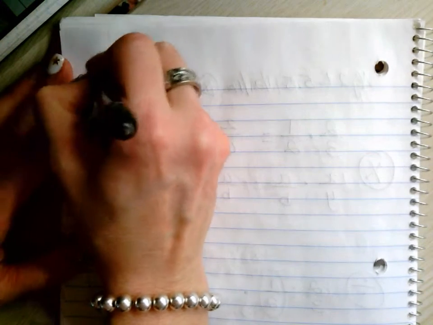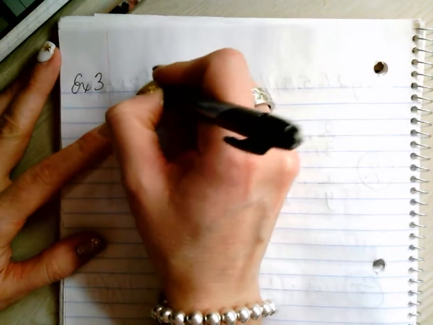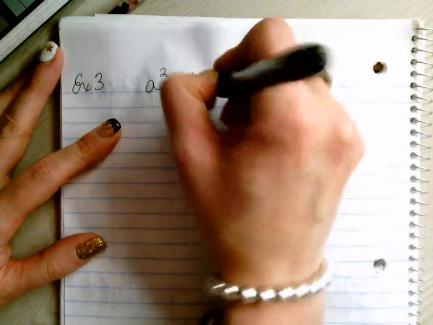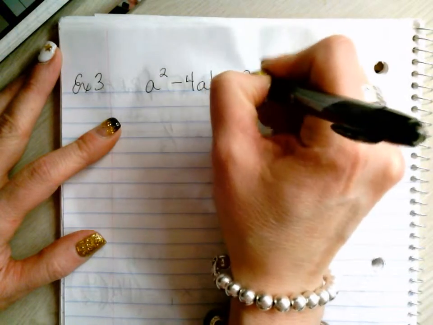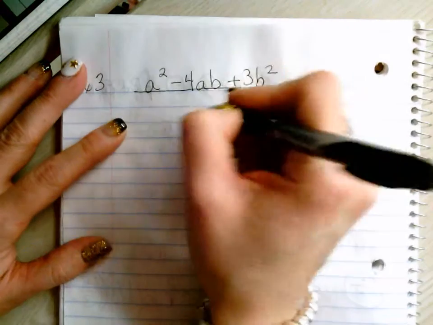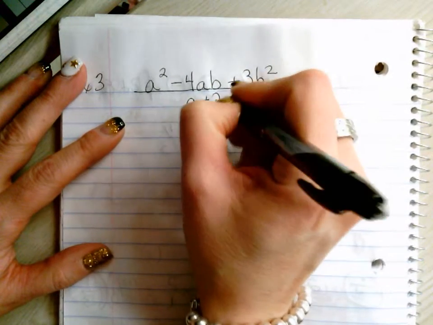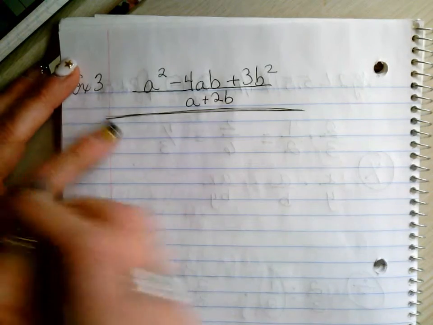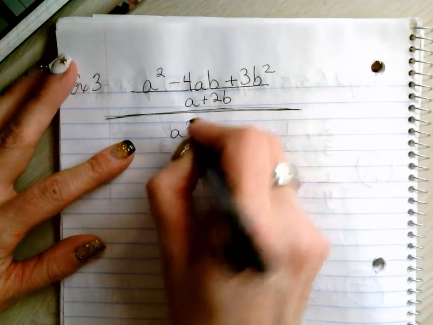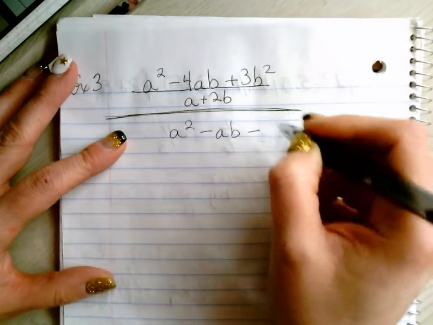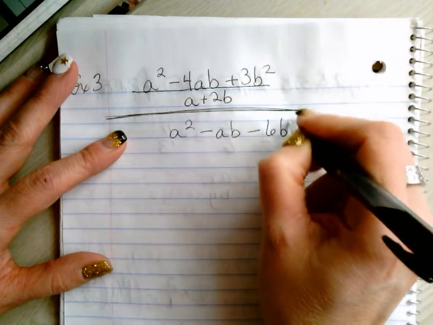Example 3 says a squared minus 4ab plus 3b squared over a plus 2b. All of that is being divided by a squared minus ab minus 6b squared. Hopefully I copied it right.